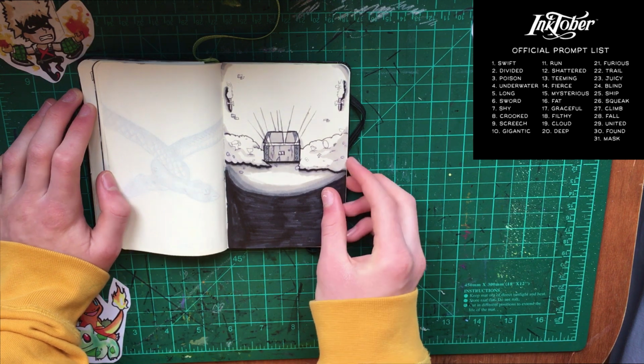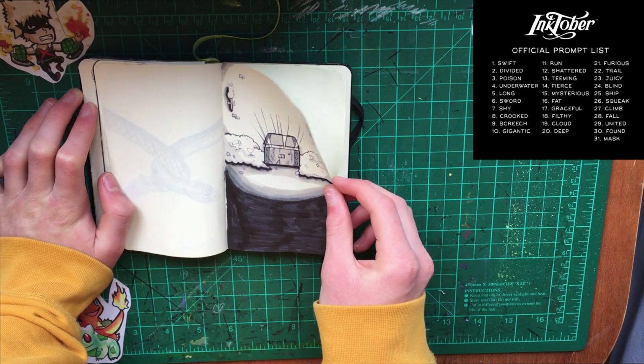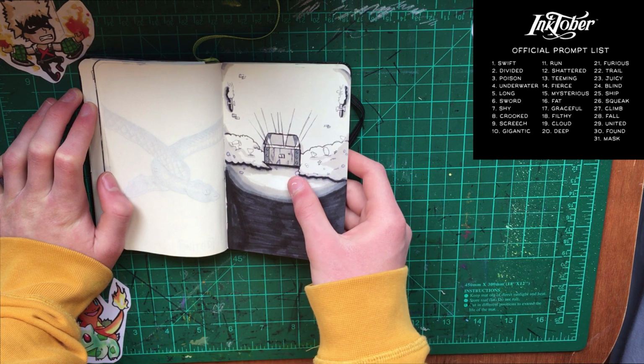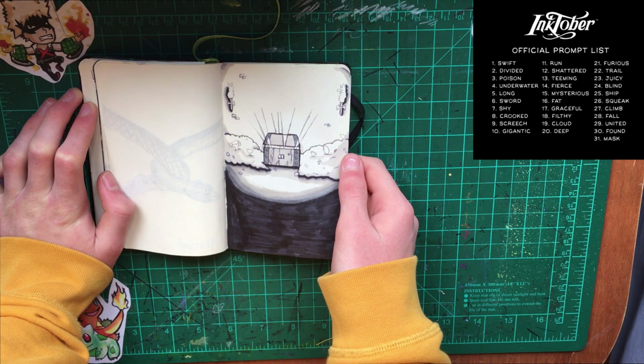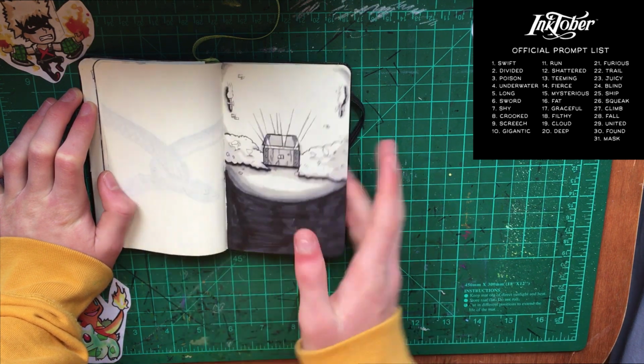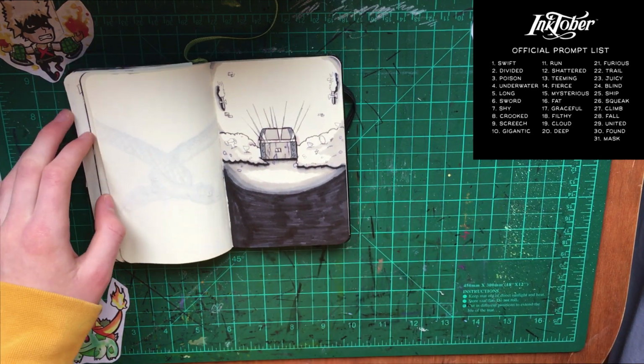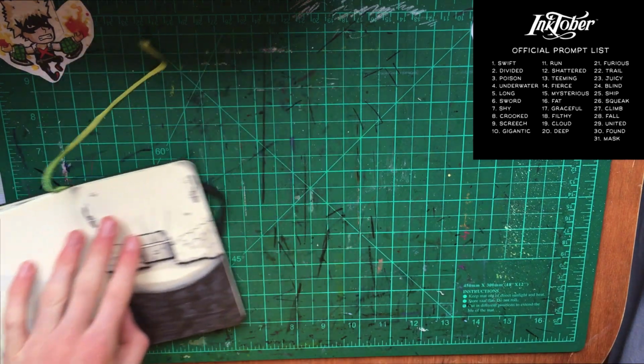And the final one, I didn't write. Oh no, this is the second to last one. I think it was like Find. So you got like a kind of Legend of Zelda treasure chest. I can't actually remember what that one was, I don't know why I wrote it. And then for the final day, I did this kind of skull thing.